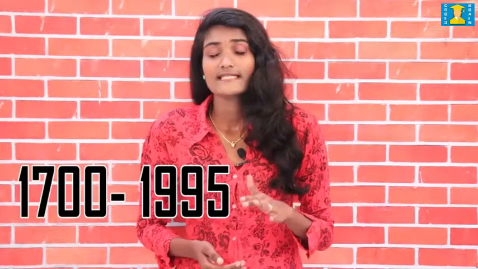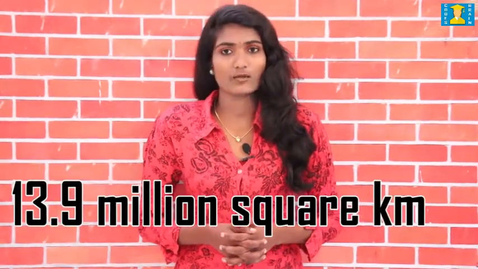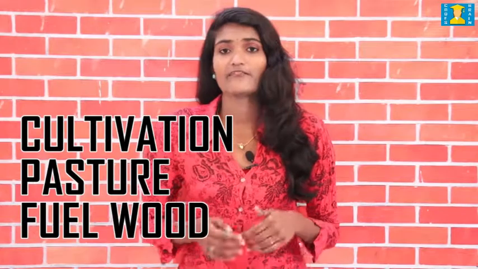Interesting chapter for you. And the name of the chapter is Forest Society and Colonialism's History. Diversity in forests has been disappearing very quickly during the period of industrialization between 1700 and 1995. 13.9 million square kilometers of forest was cleared for industrial uses, cultivation, pasture and fuel wood.